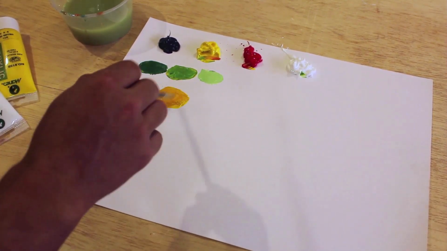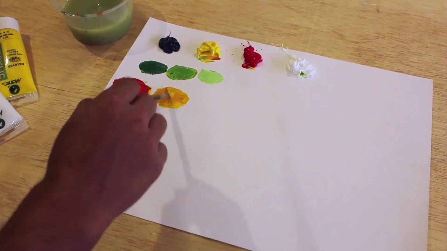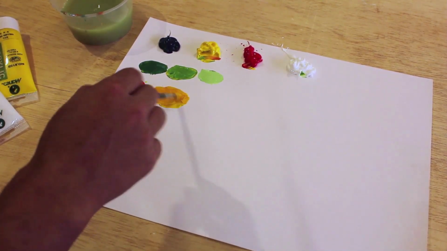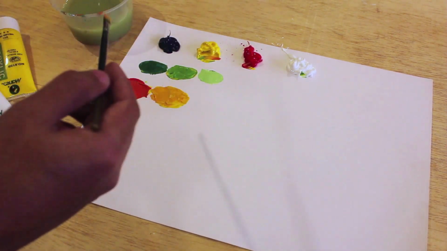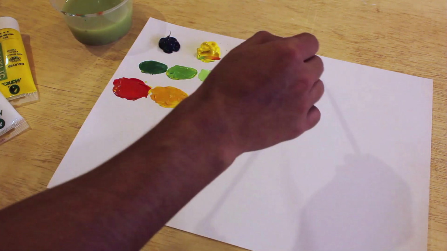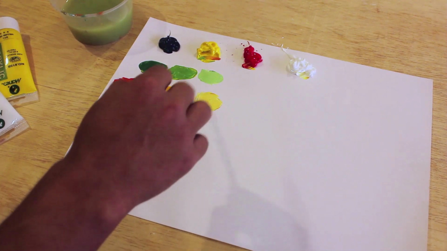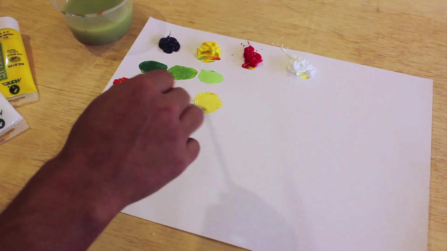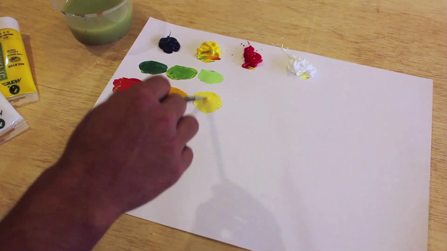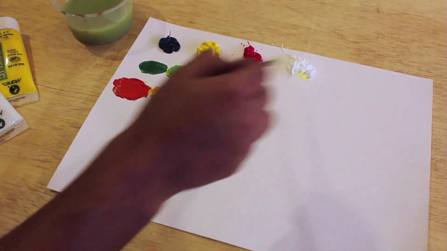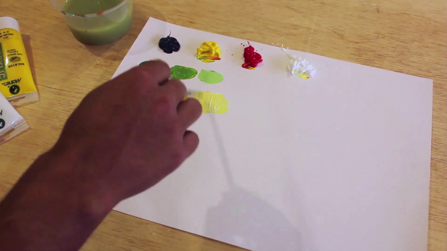Now I am adding more yellow to make it brighter. And if we want to make it lighter, then you will have to add more titanium white. This color looks almost like lemon yellow, and it can be used in your painting to give a very cheerful and playful mood. It can also represent energy and lightness in your painting. It depends on the artistic vision.